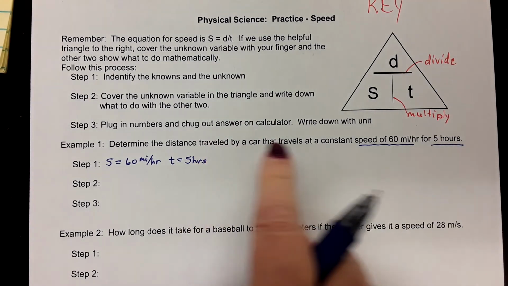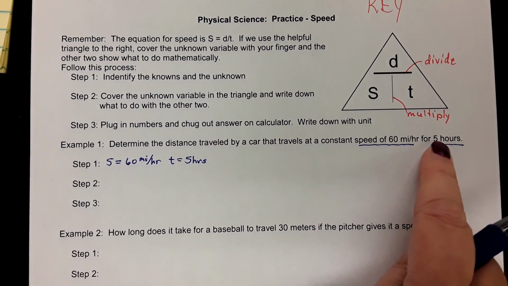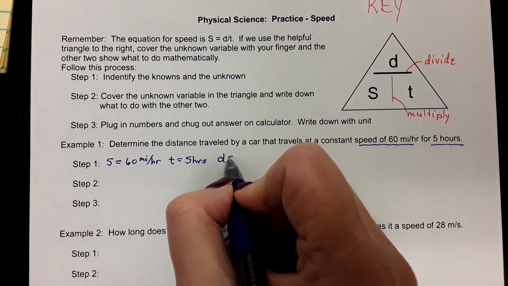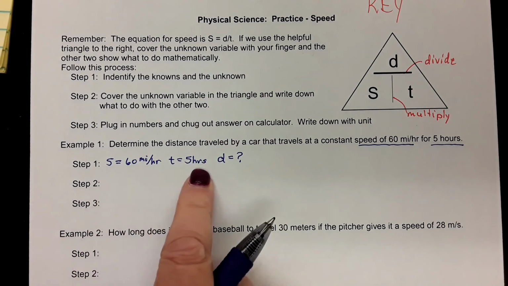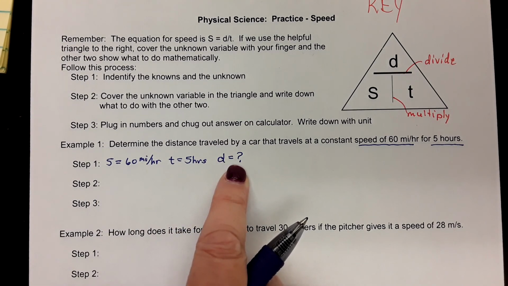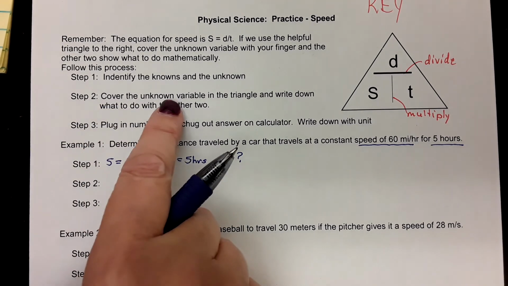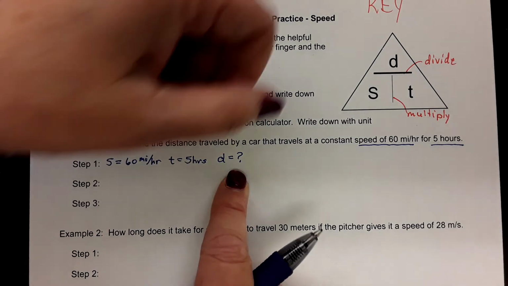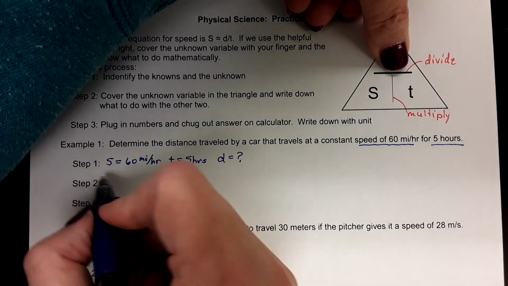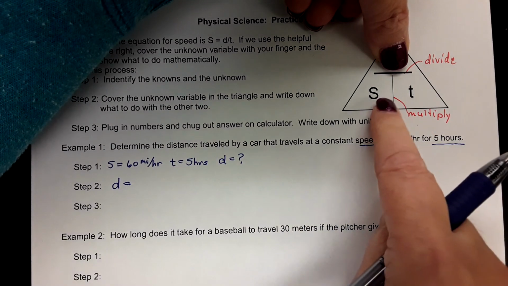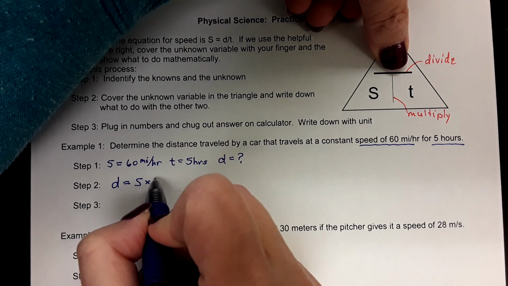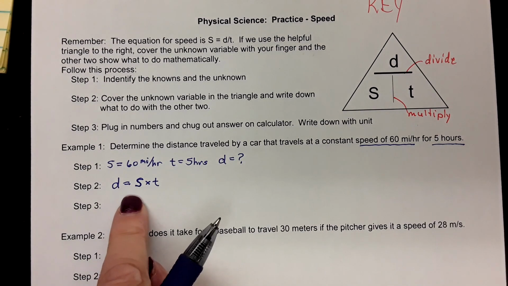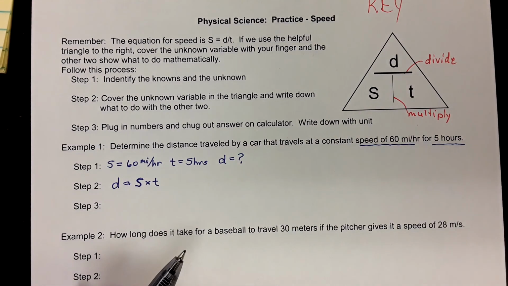So now we've identified the given information. Now what are we trying to find? Well, it says determine the distance. So we want to know what is D. So we've got the knowns and the unknown. Now, step 2 says cover the unknown variable in the triangle and write down what to do with the other two. We want the distance. So we're going to cover the D, and it tells us to take the speed and multiply by the time. Okay? So that's what we're going to do. We're going to take the speed and multiply by the time because that's what that said.